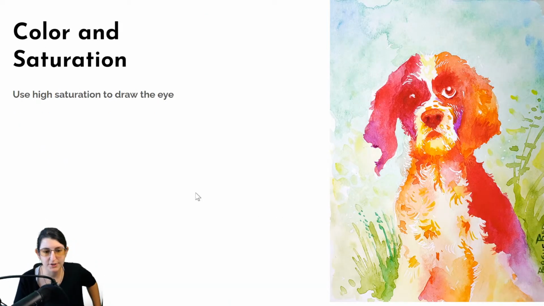Okay, color and saturation. If you have an area of your art piece that is higher in saturation, and saturation means it's a really bright color, it doesn't have gray in it, that is also a way to guide the eye. I used that in this piece of my parents-in-law's dog, Bella. She's super cute. Unfortunately, she passed away last year, but I made this card as a gift for one of them. And I used red because I thought it would stand out, create a nice focal point to guide the eye here.